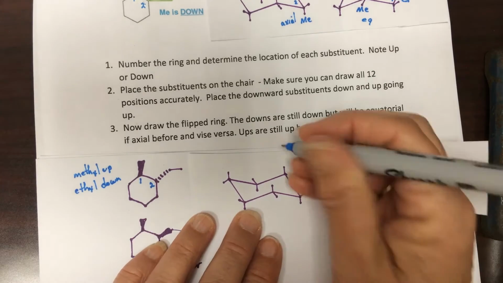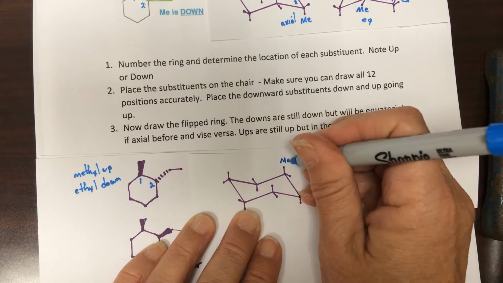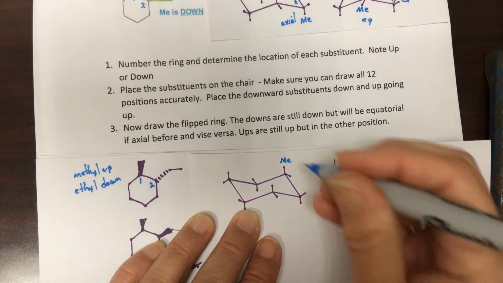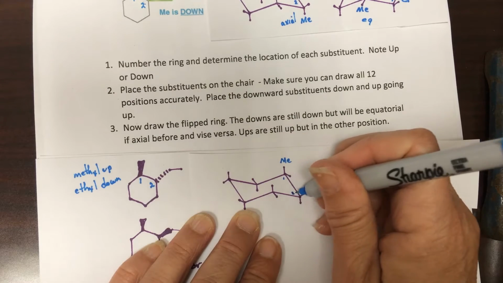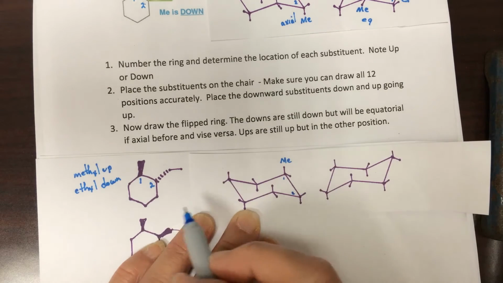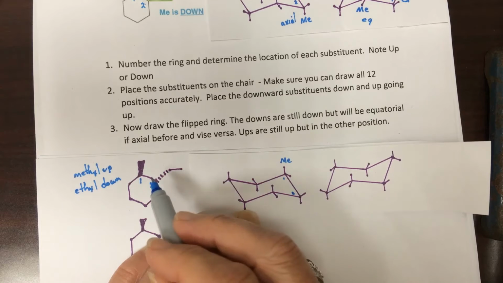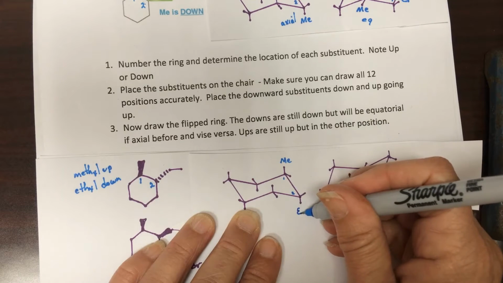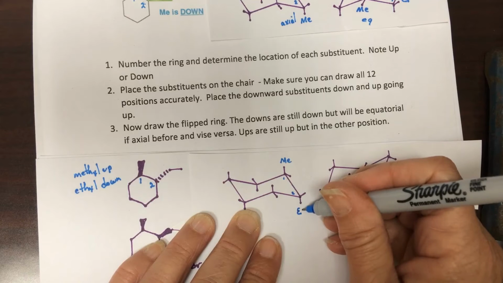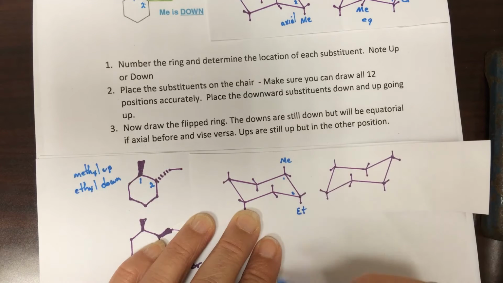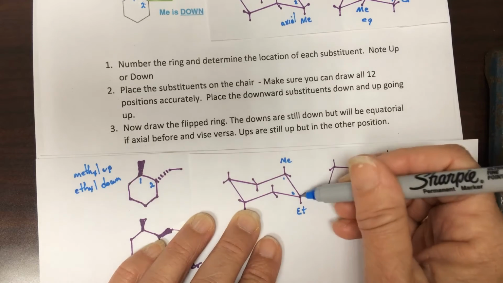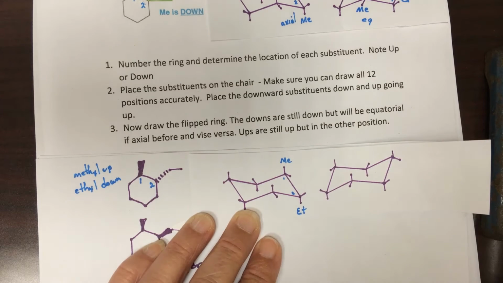So we'll put our methyl group here. It could be in any of the up positions. Any of the up positions would have been correct. We need to put the ethyl on a neighboring carbon, and it needs to be down. So it'll have to be axial, because this one has to be up and that one has to be down, and they have to be right next to each other.